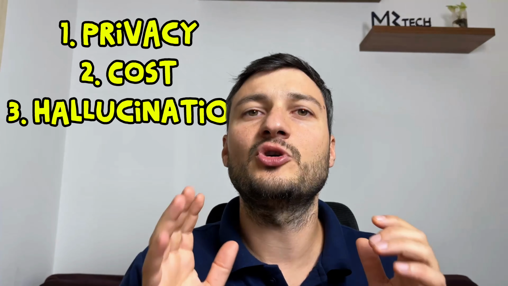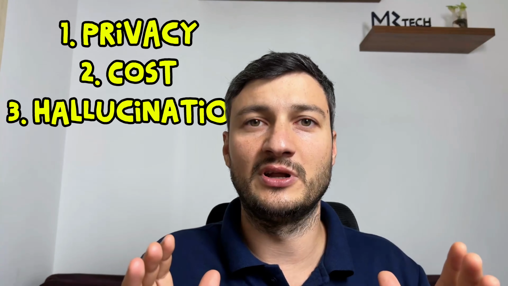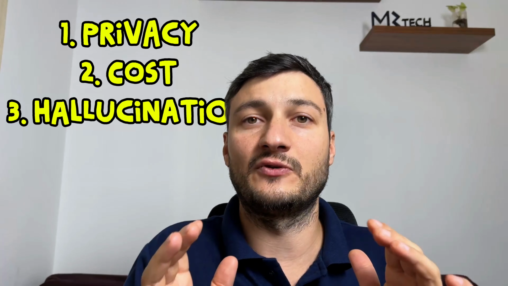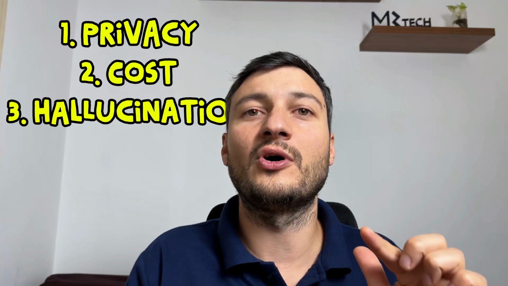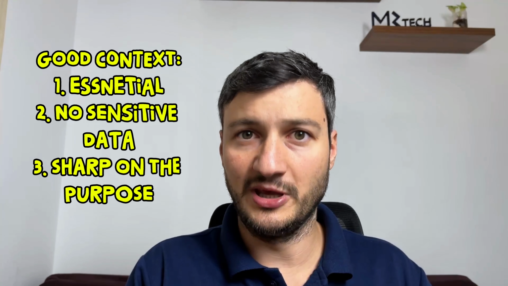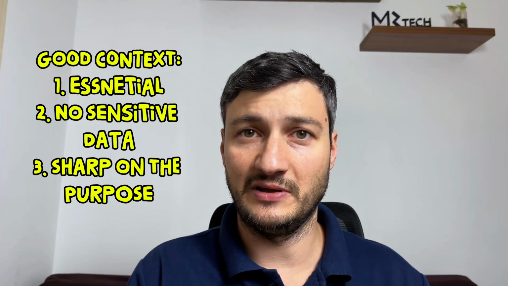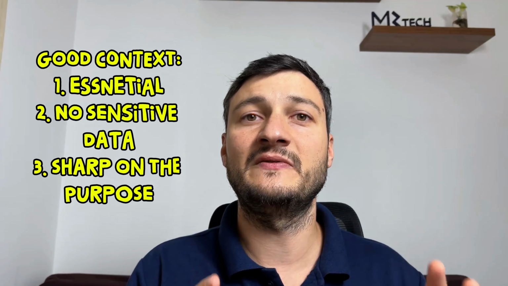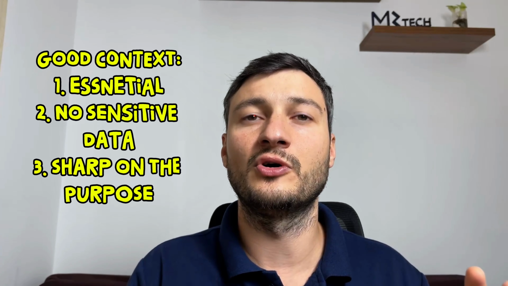Third, hallucination. This is the big one. The more context you throw at the model, the harder it is for it to stay focused on what actually matters. Signal gets buried in noise, and the AI starts guessing. The takeaway: good context should be small, free of sensitive info, and short and specific about exactly what you want the AI to do. Let's bridge from theory to practice.